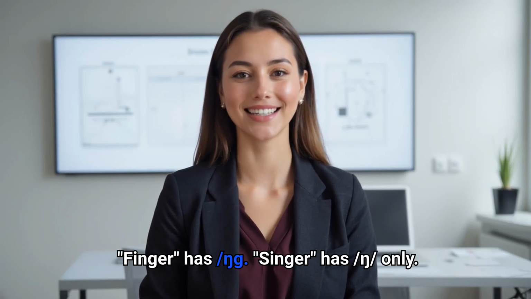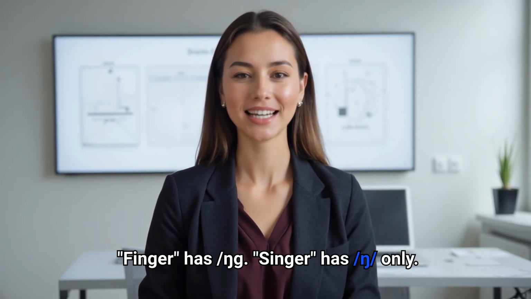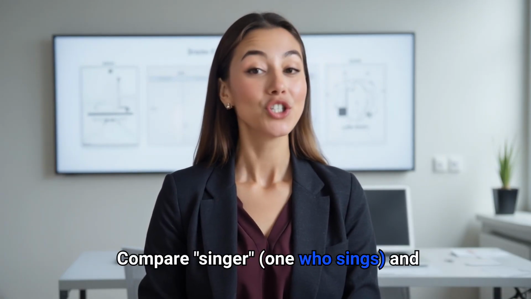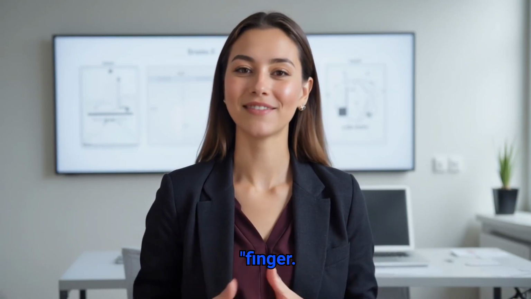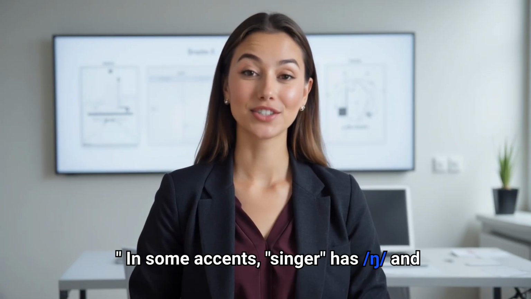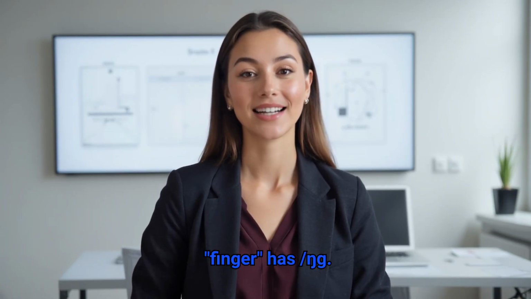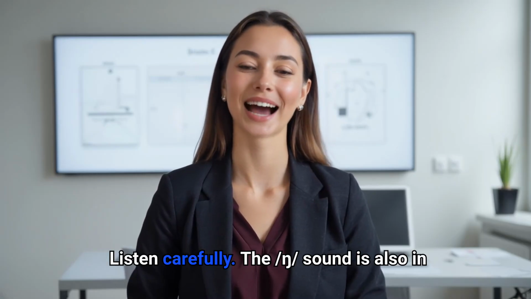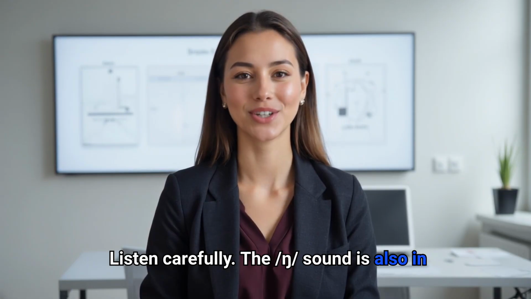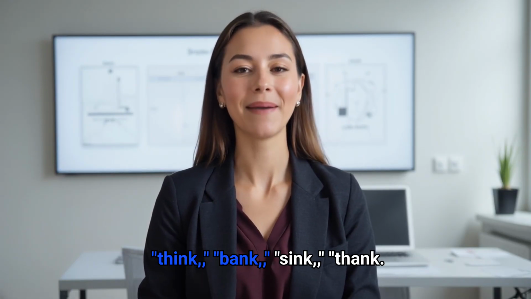Finger has ng plus g. Singer has ng only. Compare singer, one who sings, and finger. In some accents, singer has ng and finger has ng plus g. Listen carefully. The sound is also in think, bank, sink, thank.